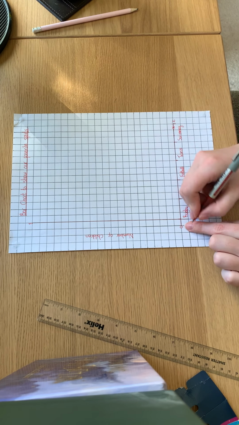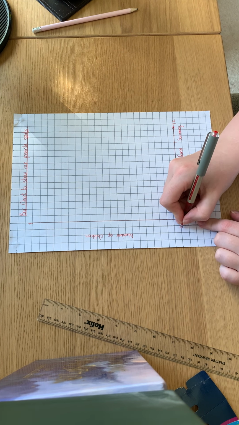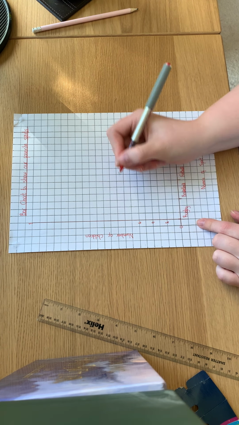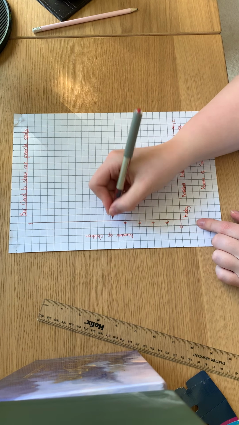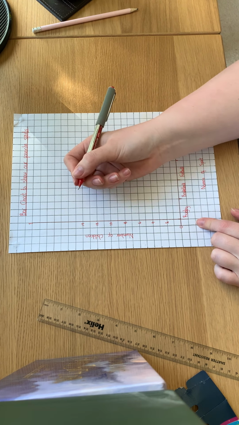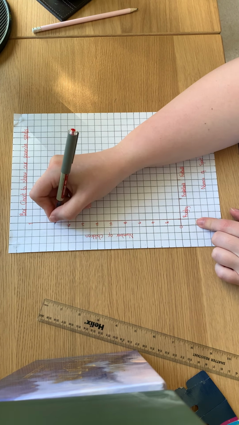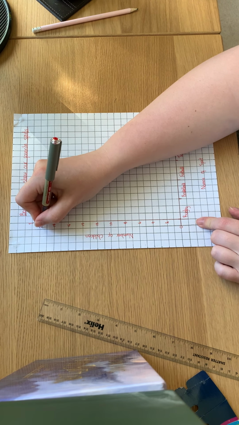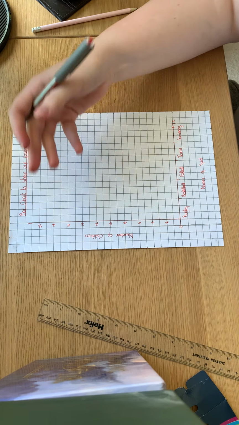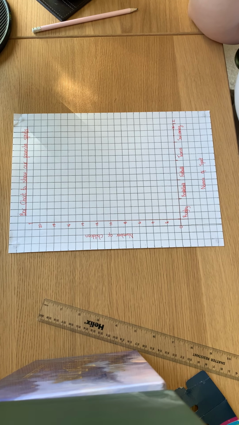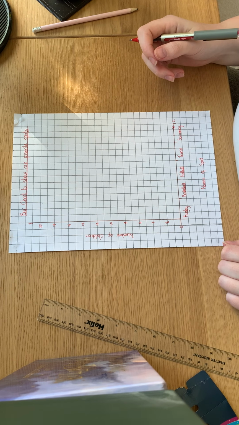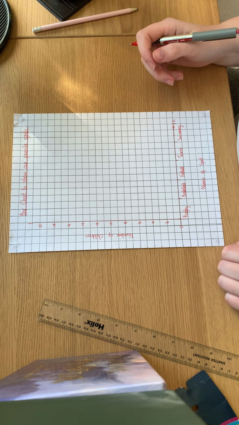So I'm going to start on 0 here on the axis. So we're going to go 0, 2, 4, 6, 8, 10, 12, 14. Now we don't need to go this high, but I'm just going to fill it in because I like the look of it if we do it that way. But we could have done a shorter scale because we don't need that many children.